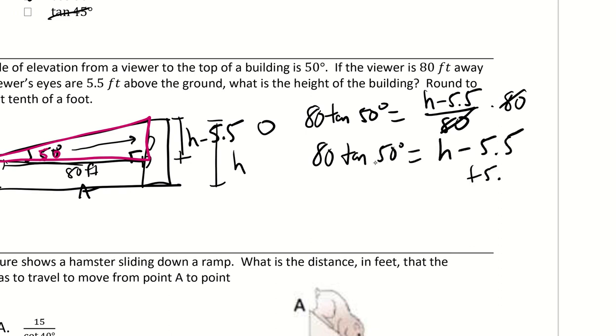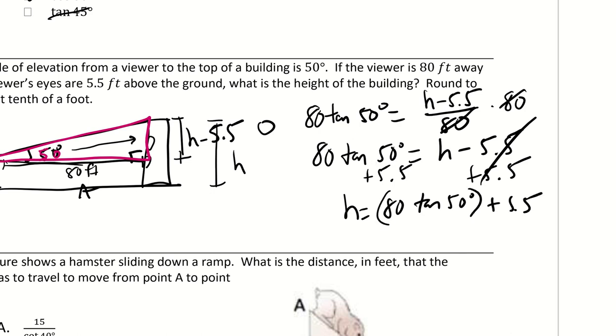Then we'll add 5.5 to both sides. And that'll give us h. So we're going to do 80 tan of 50, whatever that is, plus 5.5. And you do that on the calculator, you get 100.8 feet.